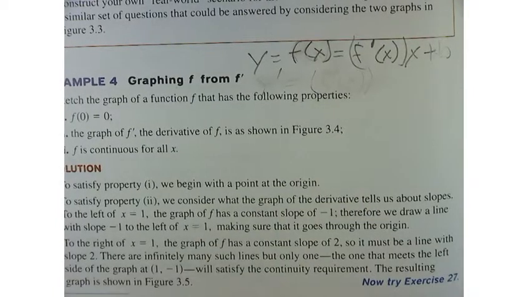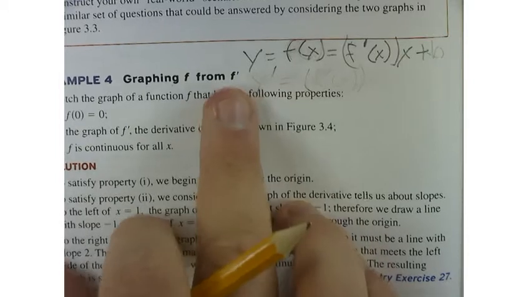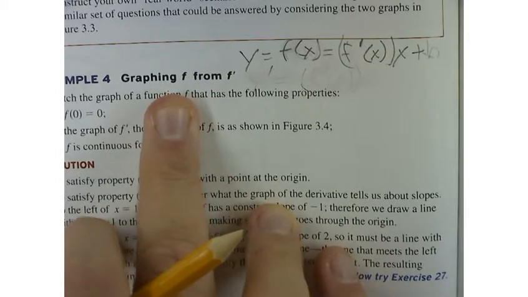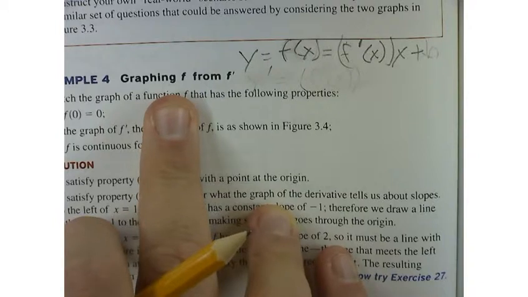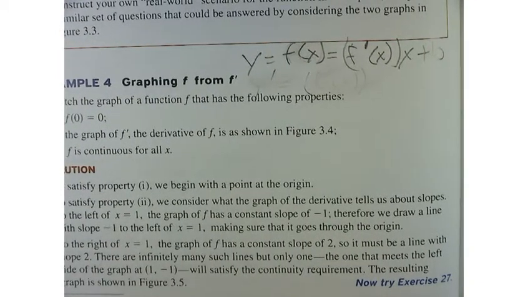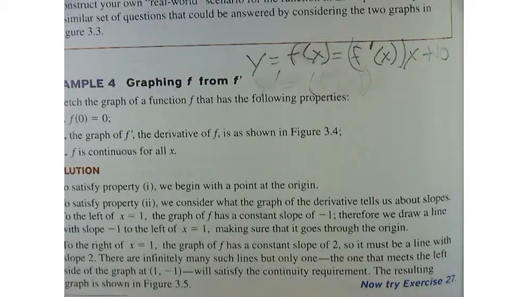In other words, f prime is the slope of f. Does that make sense? F prime is the slope of f. It's an equation that we use to calculate the slope, but that's what it is.